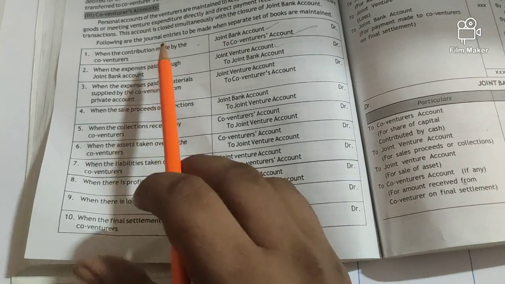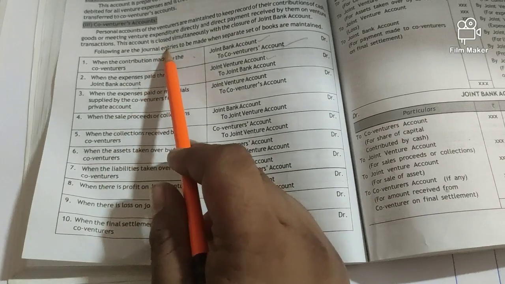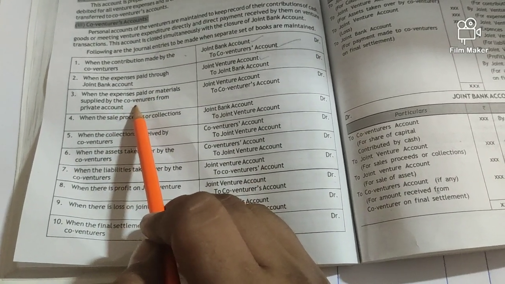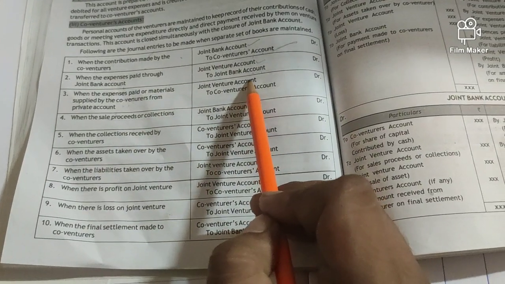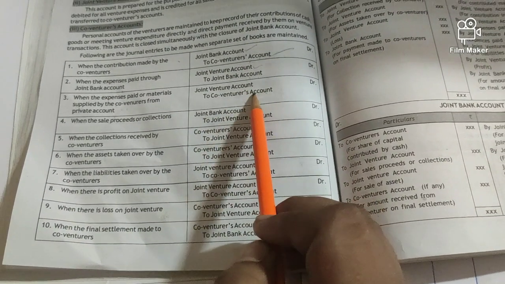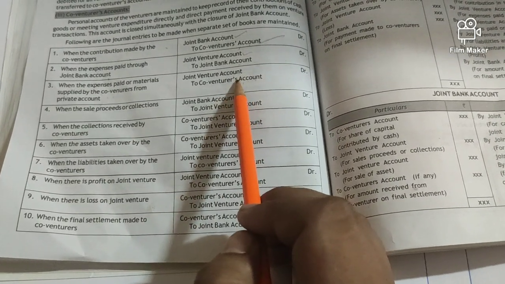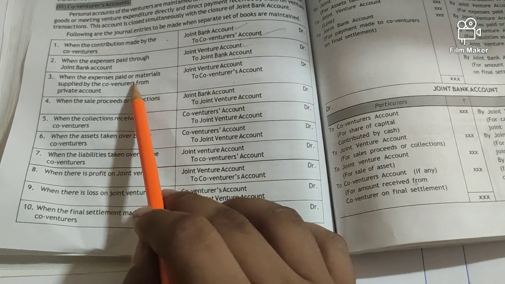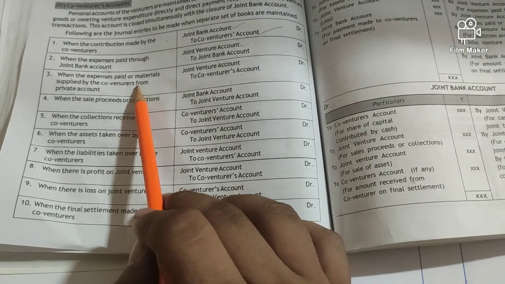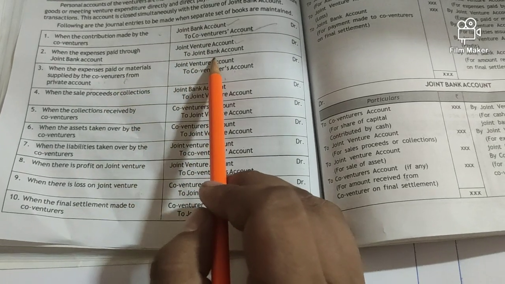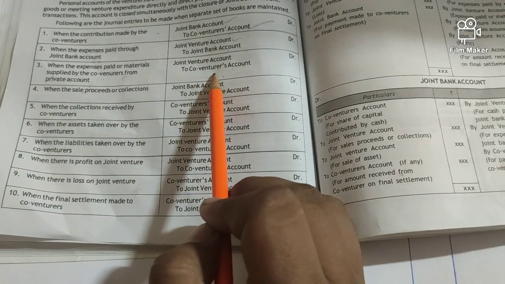And the third one is when the expenses are paid or material supplied by the co-ventures from a private account. I said in the features, either they can make a contribution or they can supply materials. When the co-ventures supply raw materials, then the entry will be joint venture account debit to co-ventures account. What materials he supplied will be given in the problem. Remember the entry: when the expenses are paid or any material supplied by the co-ventures, that is the partners, then the entry will be joint venture account to co-ventures account.